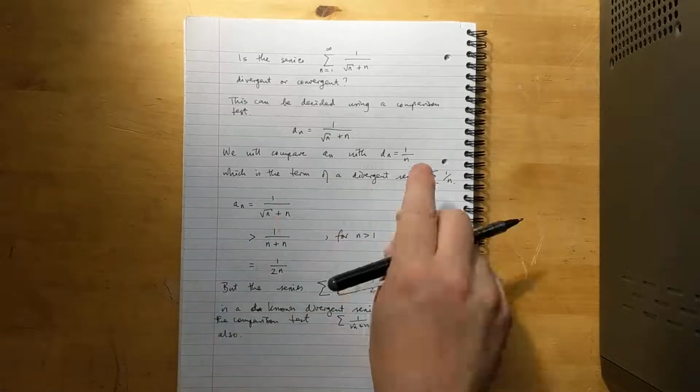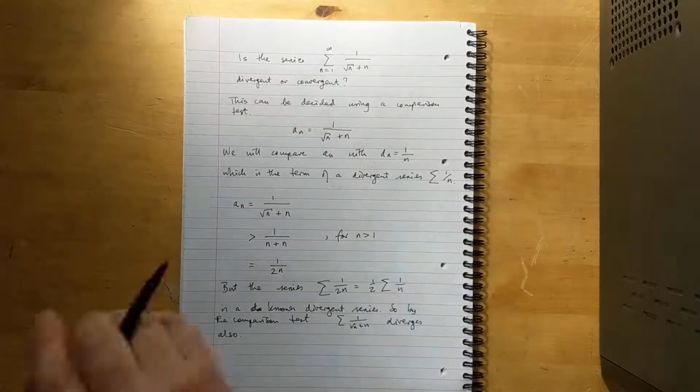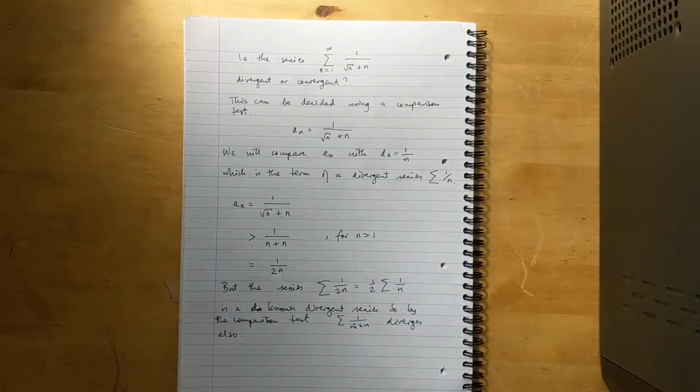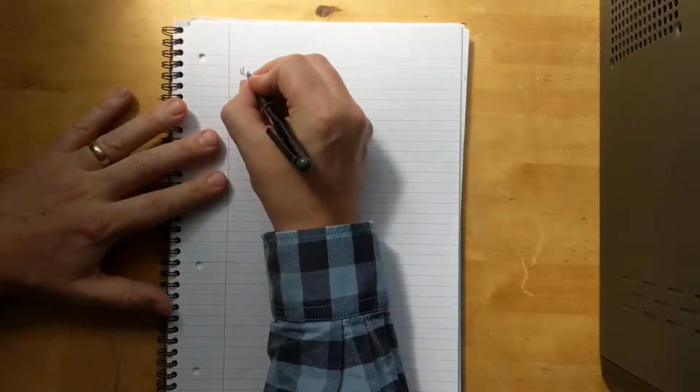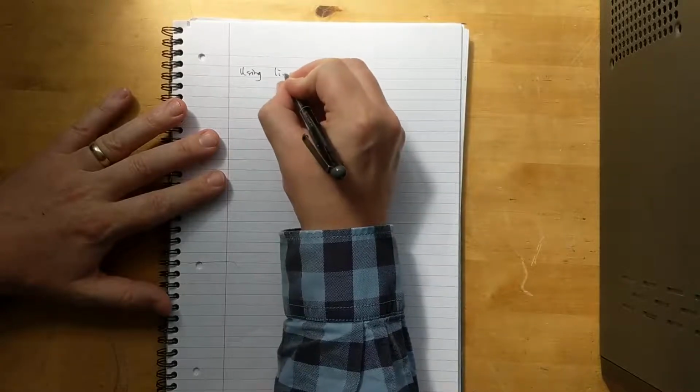And for doing that, using the comparison term 1 over n would be sufficient. So let's have a look at how that would work. So this is using the limit version of the comparison test.